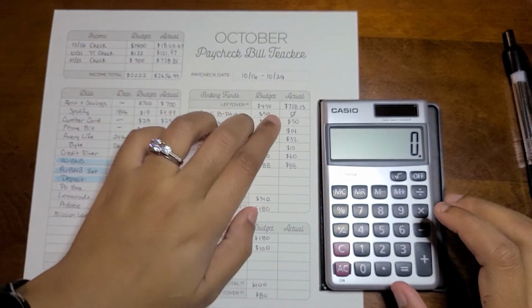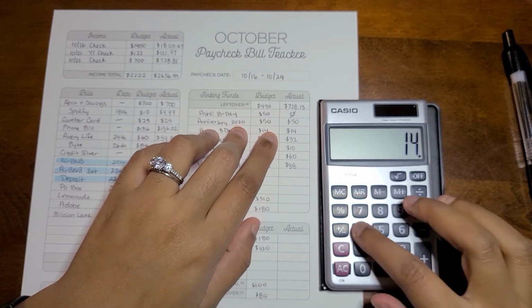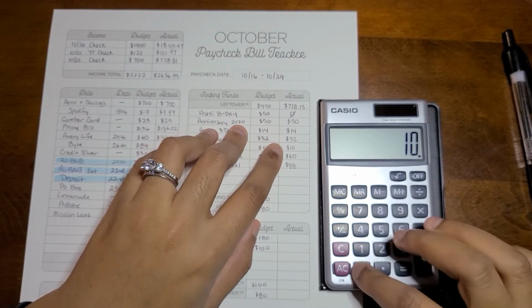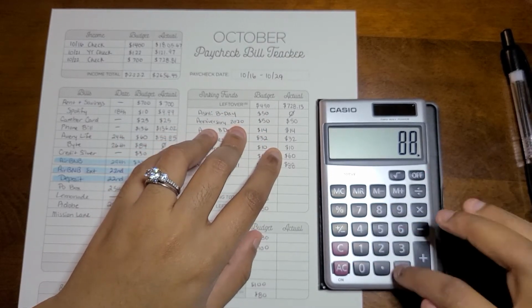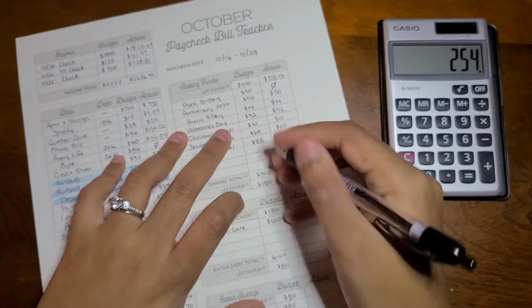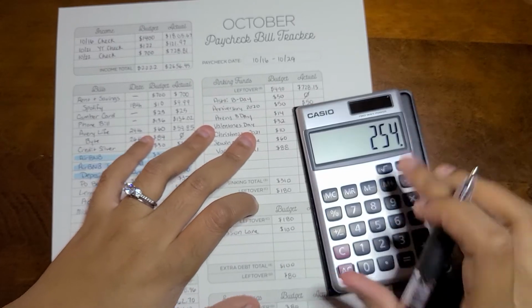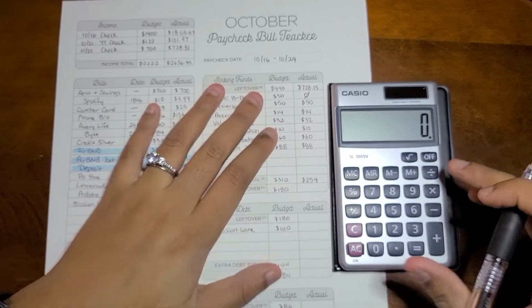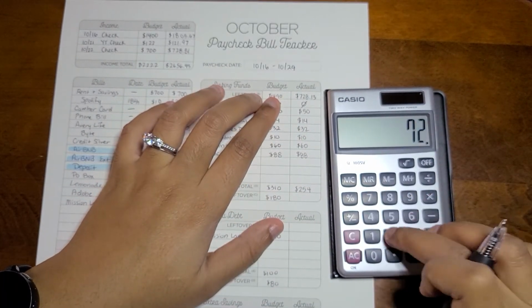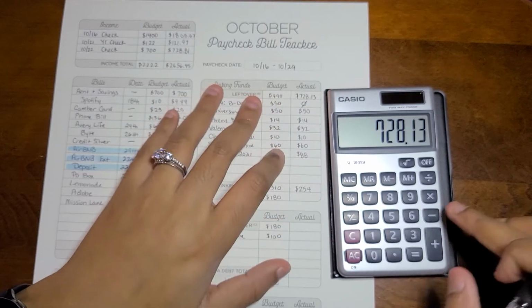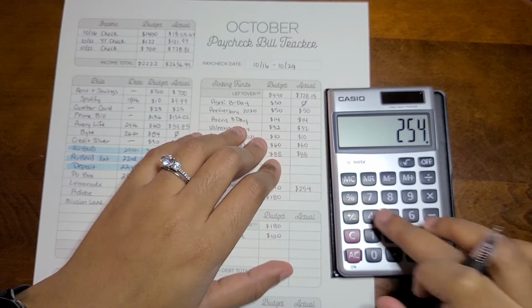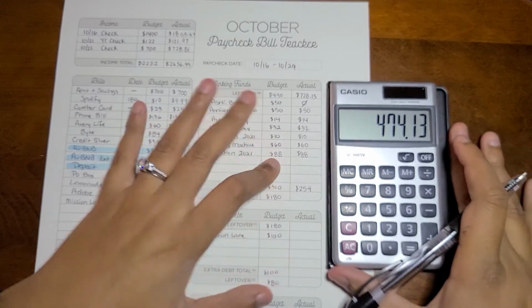So we have 50 plus 14 plus 32 plus 10 plus 60 plus 88 is 254. And we have the 728.13 minus 254 is 474.13.